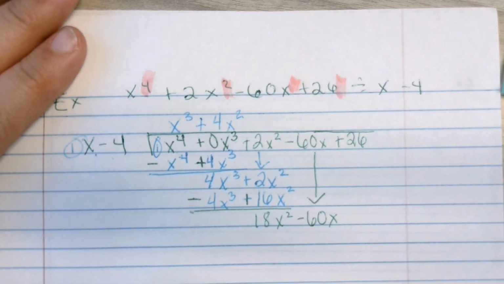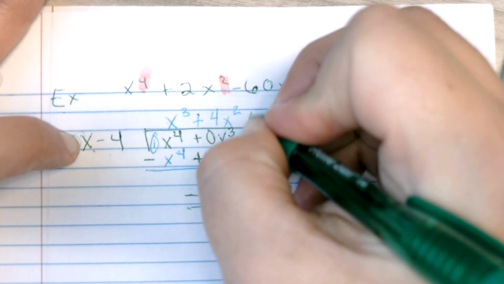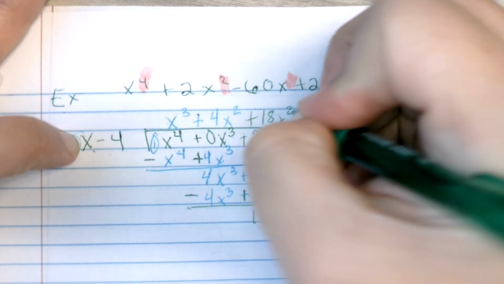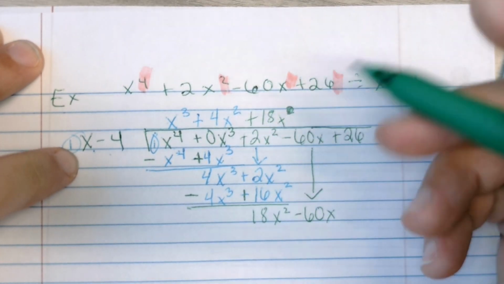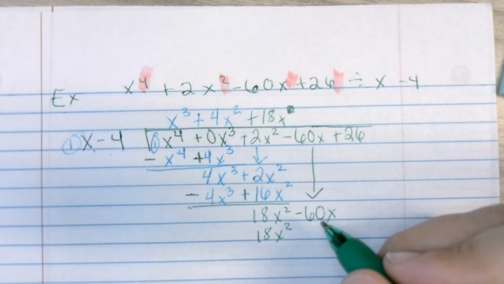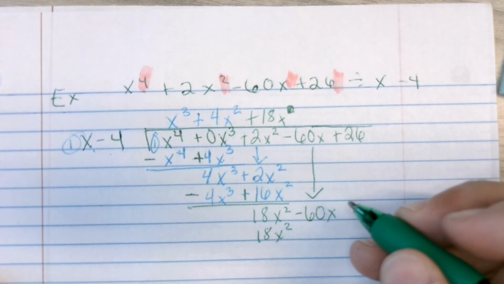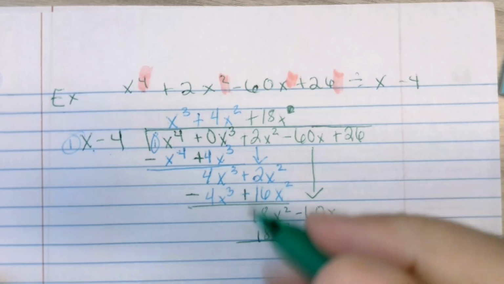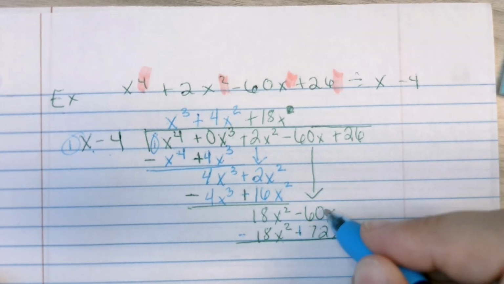We're going to do it again. Same pattern. I need to multiply 18 times 1 to get 18, and x times x to achieve an x squared here. 18x times x gives me 18x squared. 18x times negative 4 is, oh goodness, negative 72. Change your signs. Combine like terms.